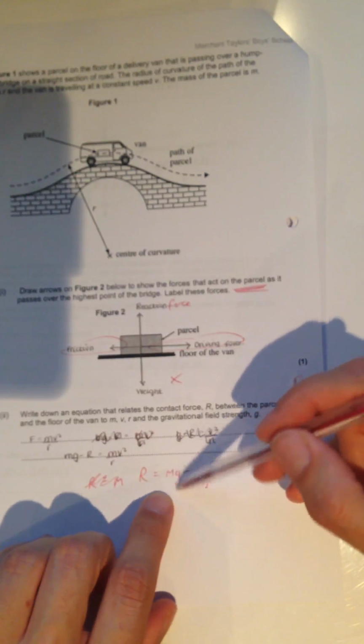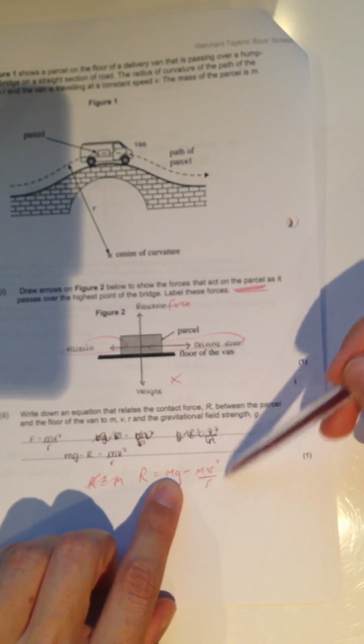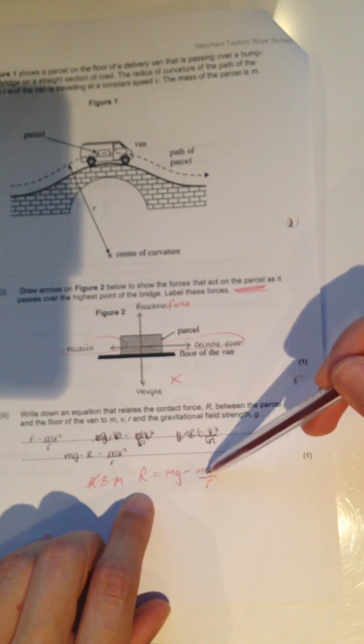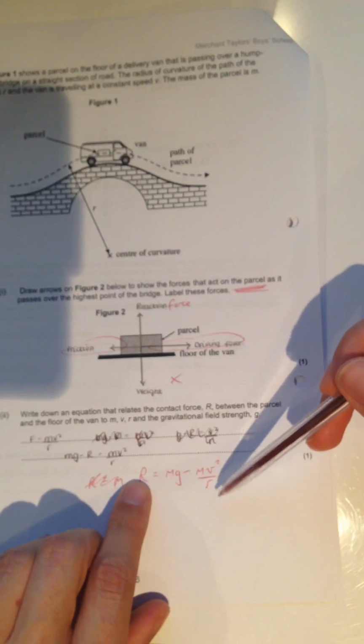Think of it like a constant. But if v is faster, this term here will increase. So your value of R will go down. Because when v is larger, you're doing mg, which is a fixed number, minus a bigger number now. So R will decrease. Okay, so that's how you want to explain this bit here.